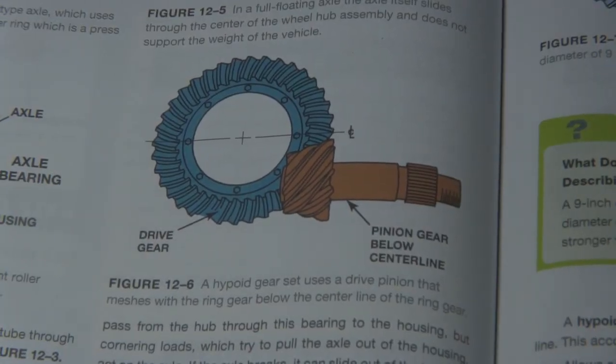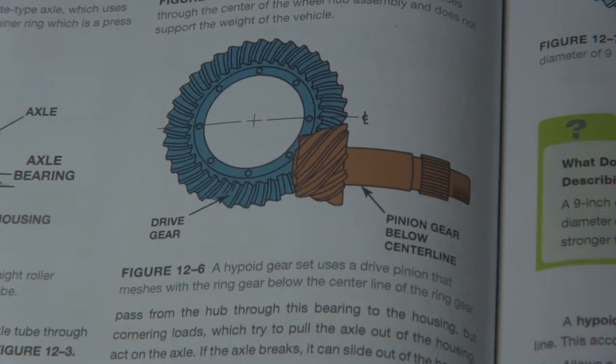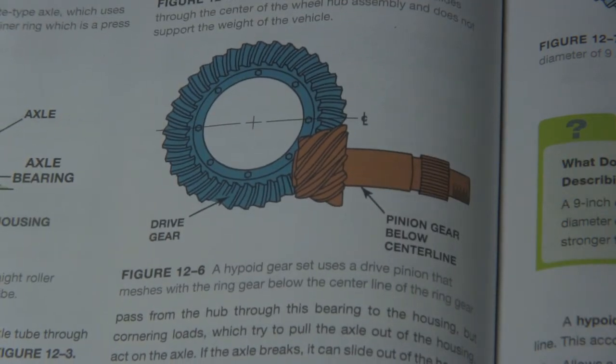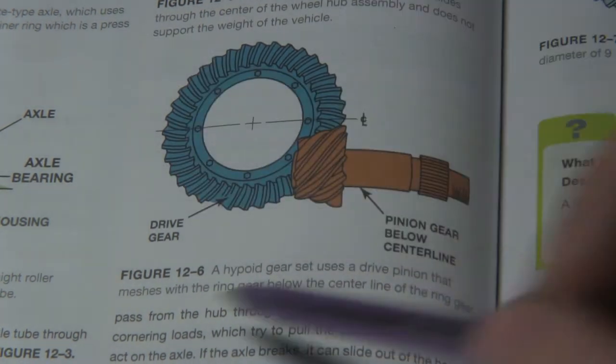Internally, inside of a differential, we have a bunch of components, gears that we need to go through and discuss. So power typically comes in on a pinion gear. The pinion gear is the gear that's on the other side of the drive shaft that you cannot see when looking at the underside of a vehicle. So the pinion gear drives the ring gear.